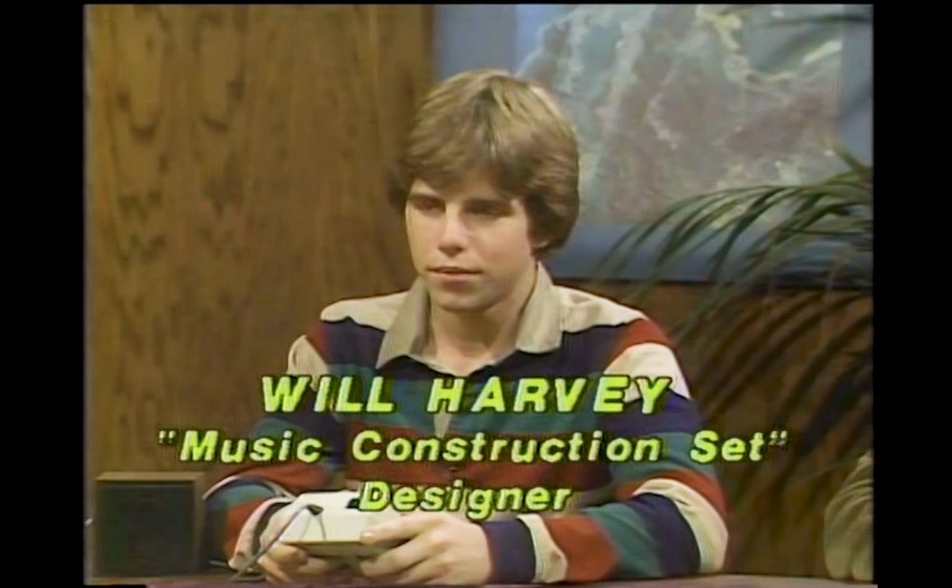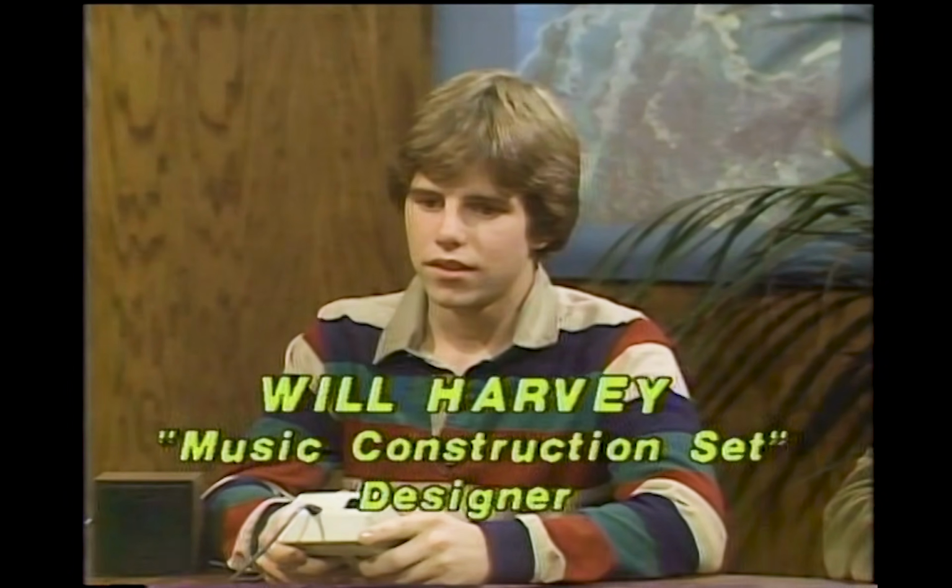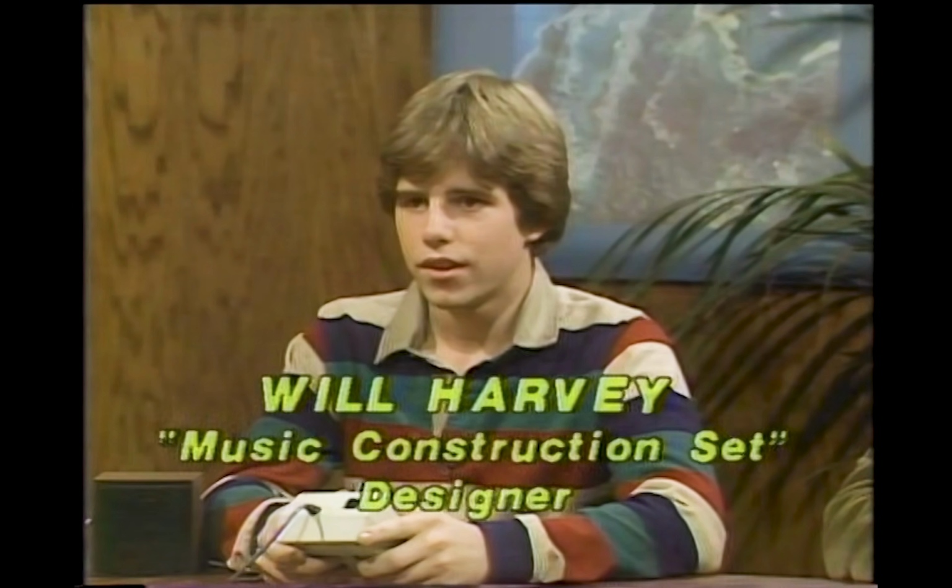Well, I think computers are a way that people can be introduced to music. And with this program, what we tried to do is allow a person who doesn't know anything about music, and who might be intimidated even by it, to go out and fool around with music already created, or to create his own, and be able to do everything just with a joystick.